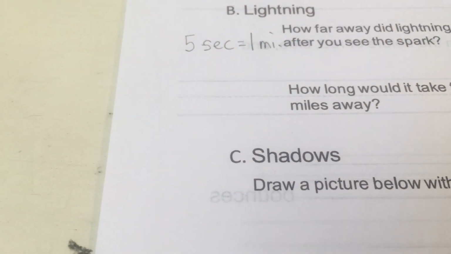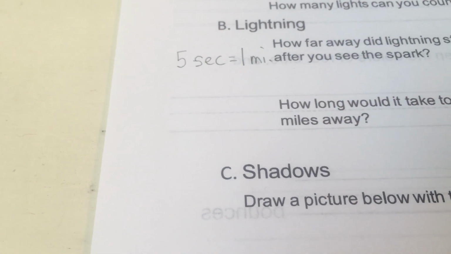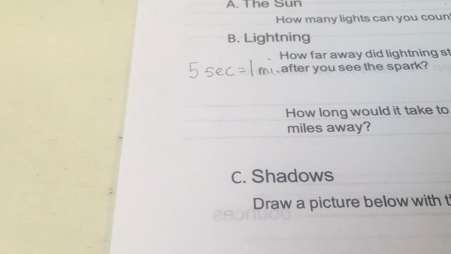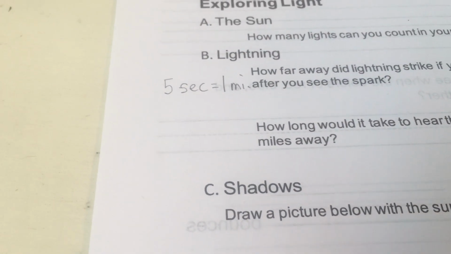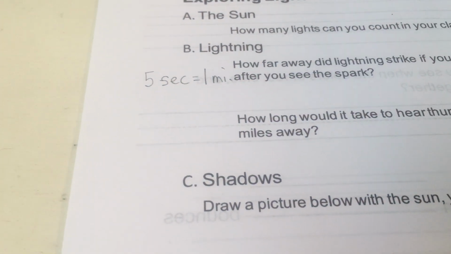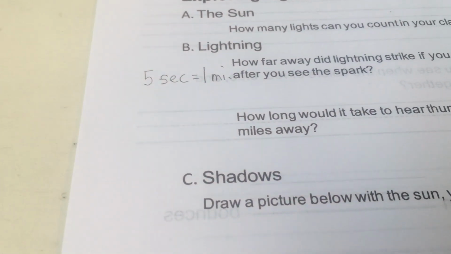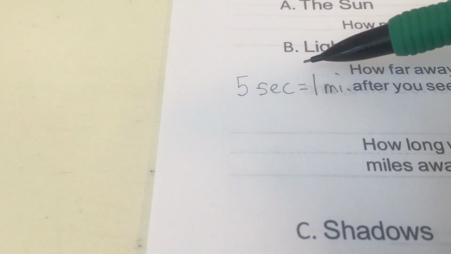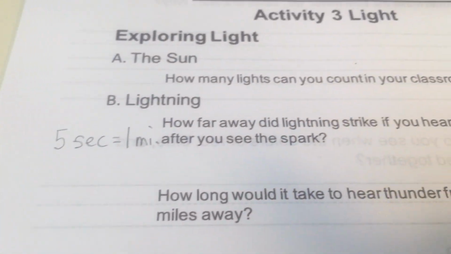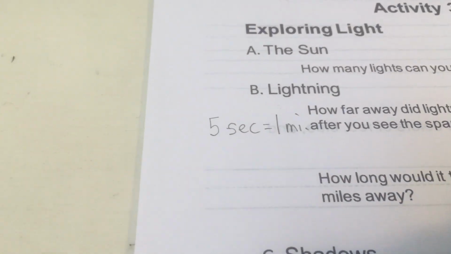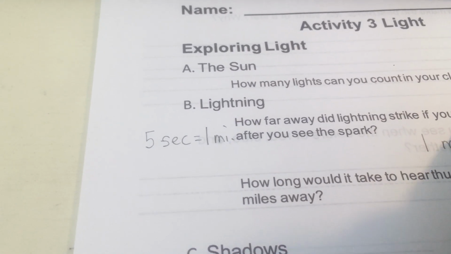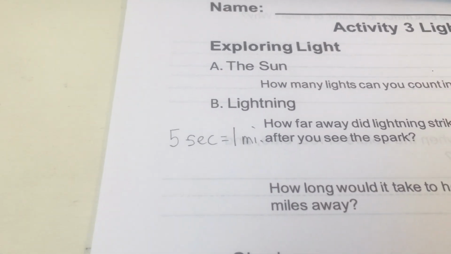So when you see the lightning hit the ground, it usually doesn't hit the ground right next to you, it hits the ground somewhere far away, right? So if it takes 5 seconds, 5 seconds equals 1 mile. So in this space, you're going to write, you don't have to write a whole sentence, you can just write a fragment, 1 mile. Okay, there we go.